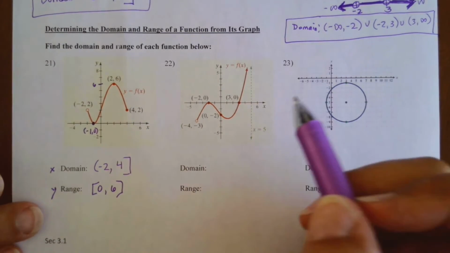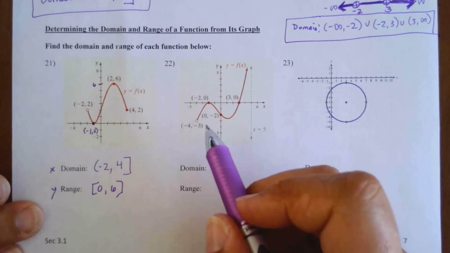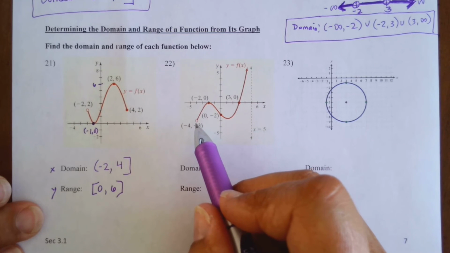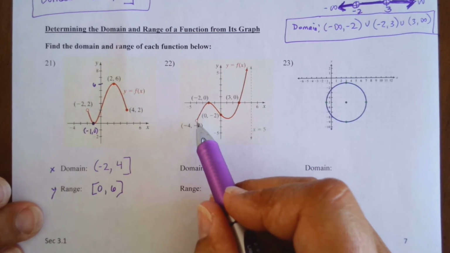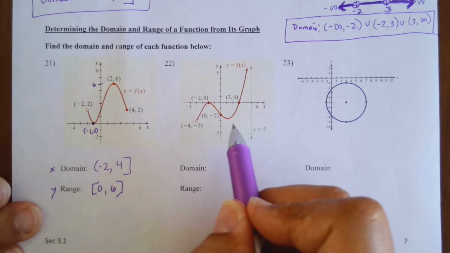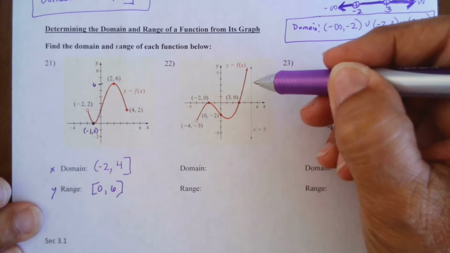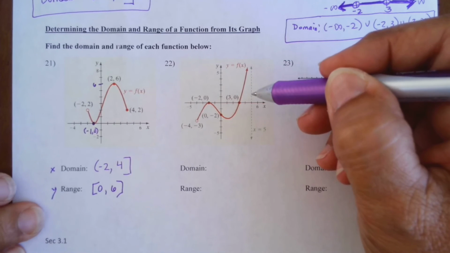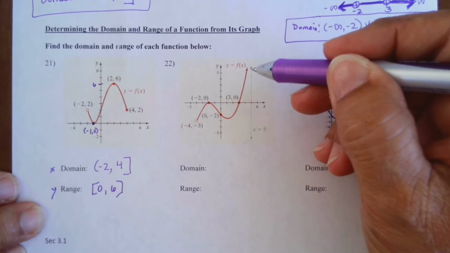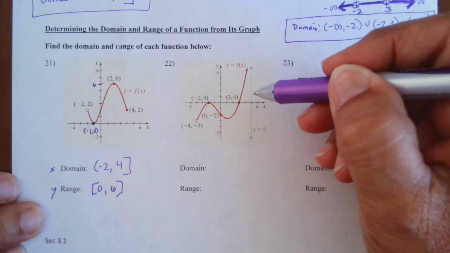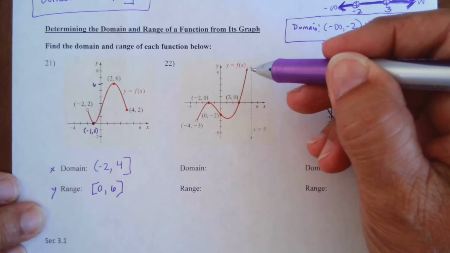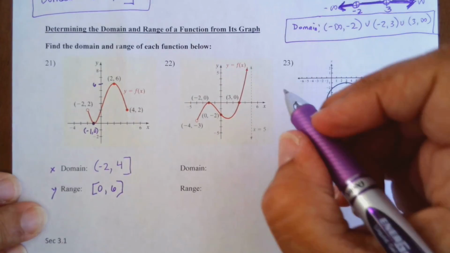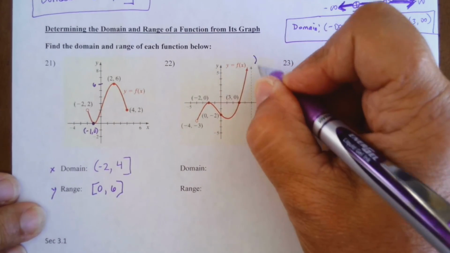All right, so let's look at 22. What's the smallest x value? It looks like right here at -4, but you're not using it because it's open. And then the largest x value would be here at 5, but you're never going to get to 5 because this is an asymptote. That means you're not using it, those dotted lines. So this arrow is going to keep going, but it's never going to touch 5. So you're not including 5 either. That would be a parentheses over here at 5.